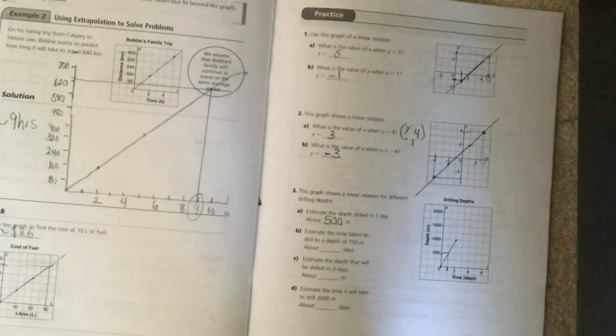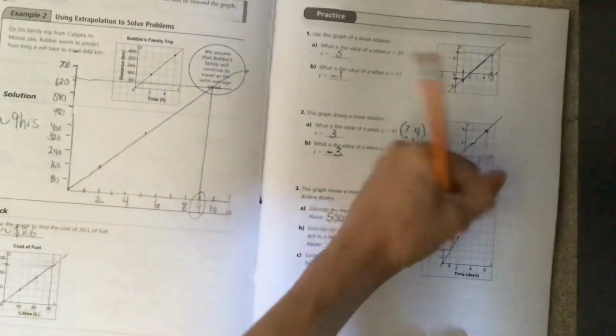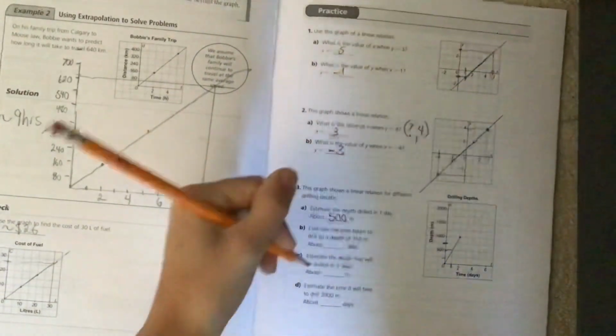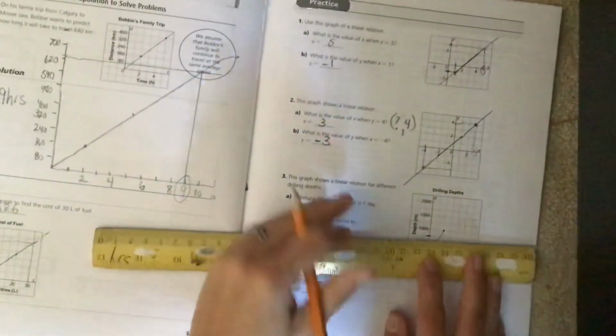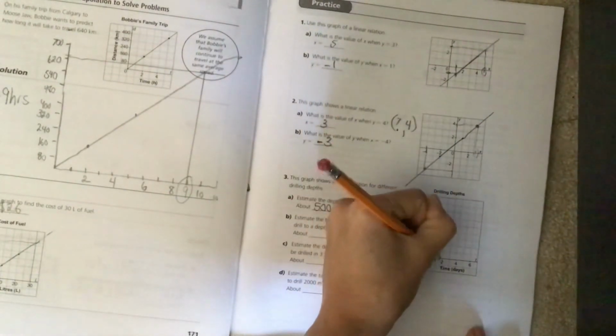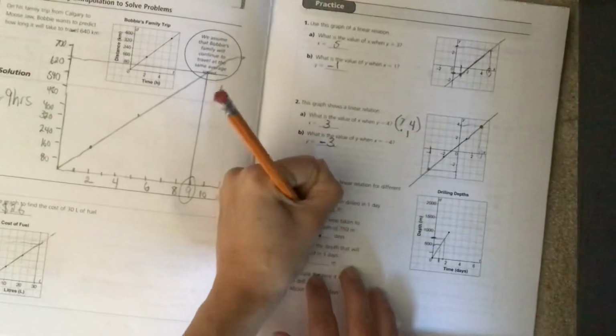Estimate the time taken to drill a depth of 750 meters. So if we're counting by 250s, 750 would be here. So if you go across with your ruler and then down, it looks like that's about a day and a half.